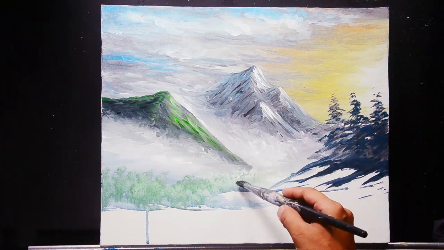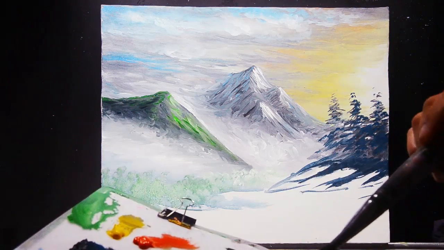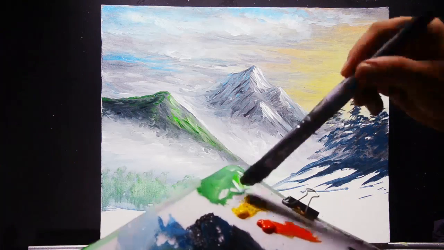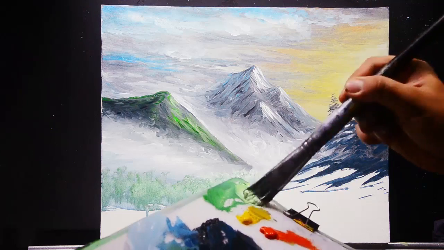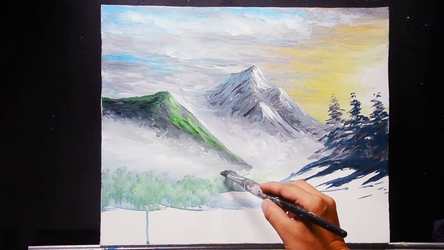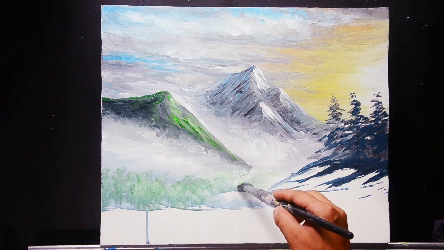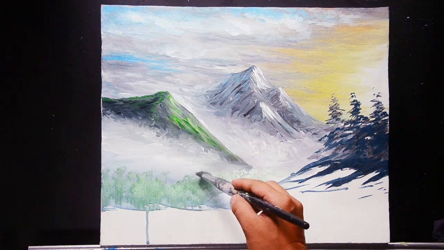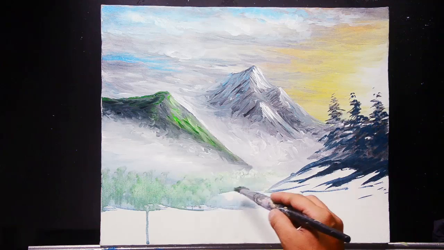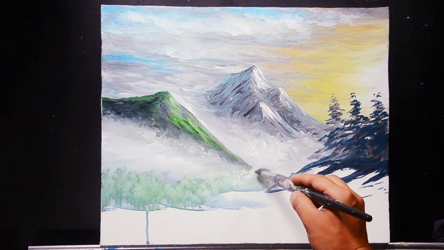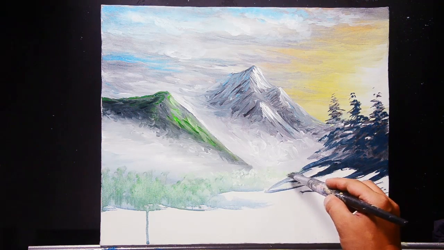More lighter color to this area, or the more light green color, because this area is far and this area also is affected by the fog. That's why I'm going to paint these lighter trees.